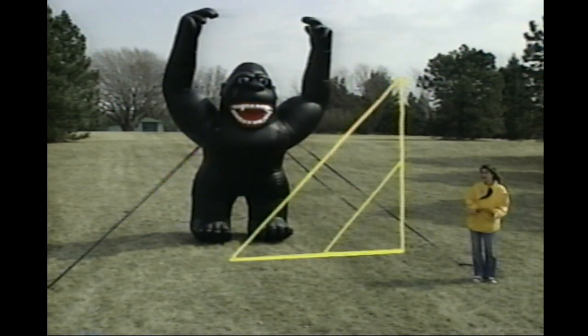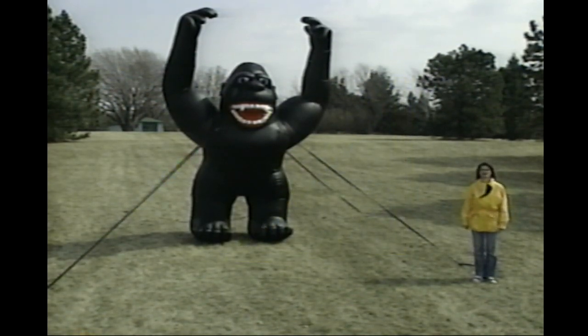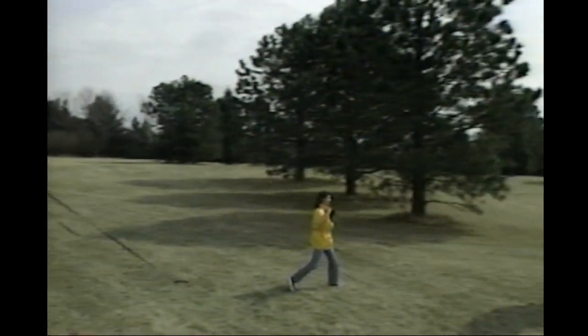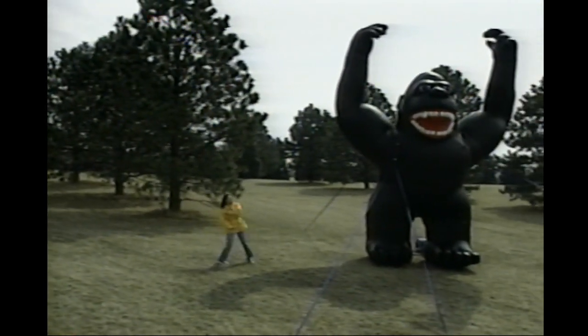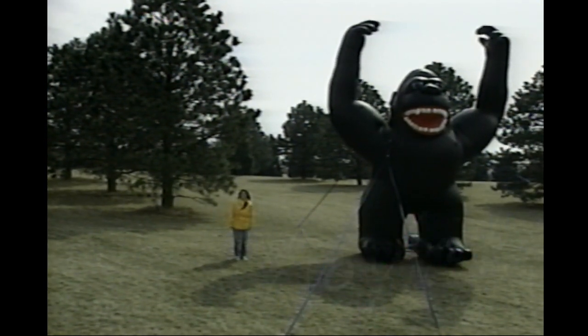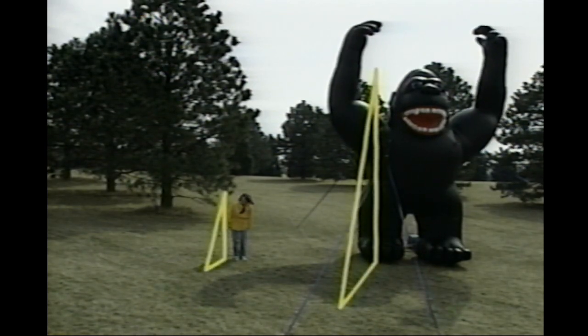So if I figure that Baby Kong's shadow is twice as long as my shadow, I know he's twice as tall as I am. Oh, by the way, this also works for figuring out Mama Kong's height. Shadow 3 times longer, height 3 times taller. We could use the shadow principle to measure the height of this building, because I'm sure I couldn't find a tape measure long enough to do it.